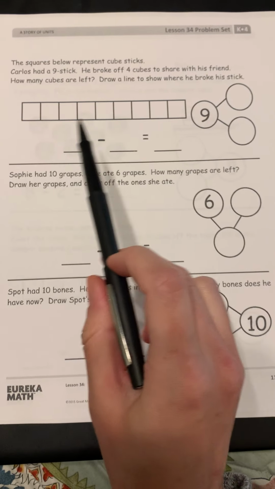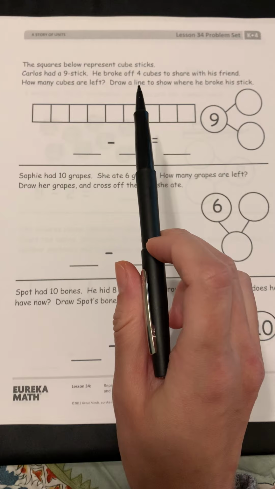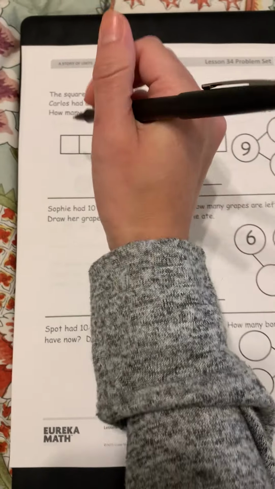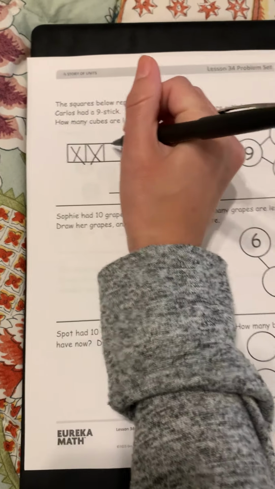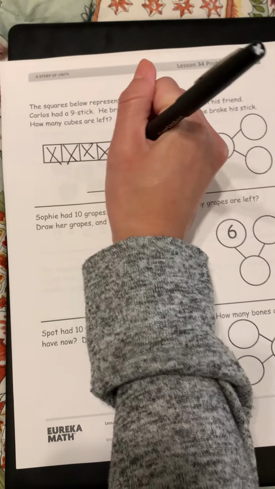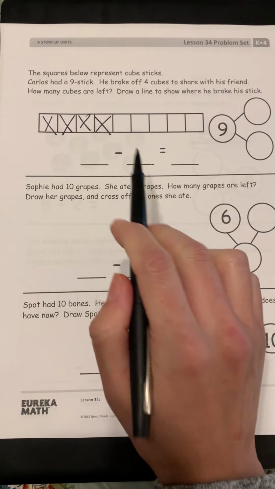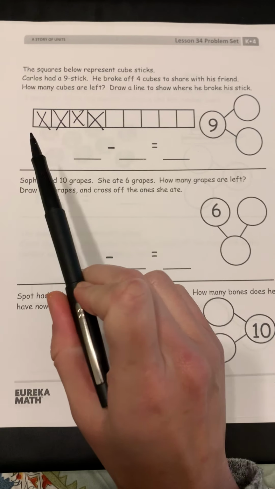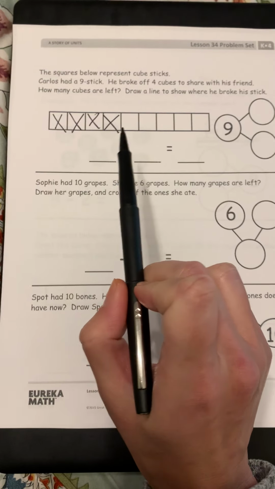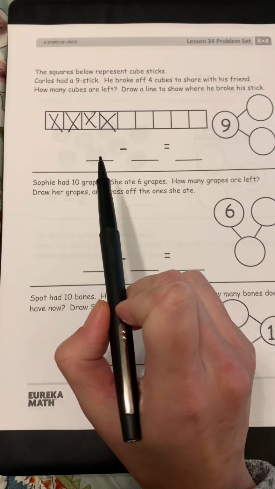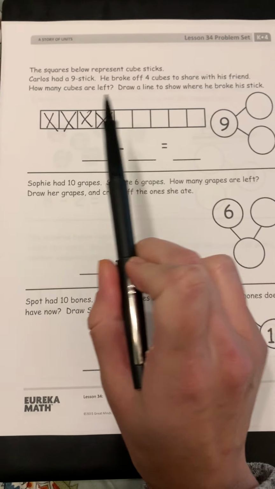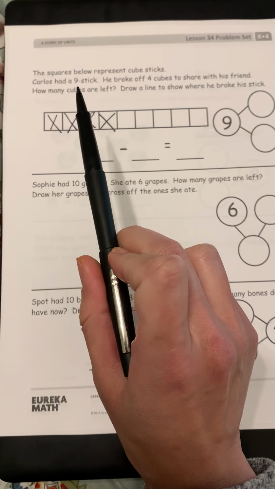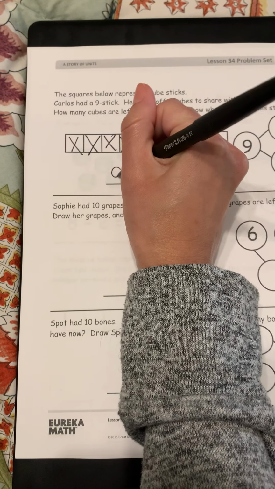Let's listen again. So here's the 9 stick. He broke off 4 cubes. I'm going to cross out the 4 cubes that he broke off. 1, 2, 3, 4. And we want to know how many are left. So let's look at our number sentence. Remember when we're working a takeaway problem, we always start with the whole, the number that we had all together when we first started. Remember, there were 9 cubes in my stick. So I'm going to write the 9 first.